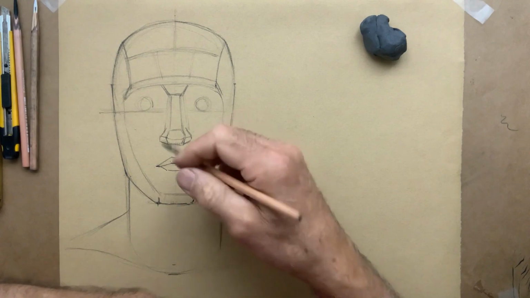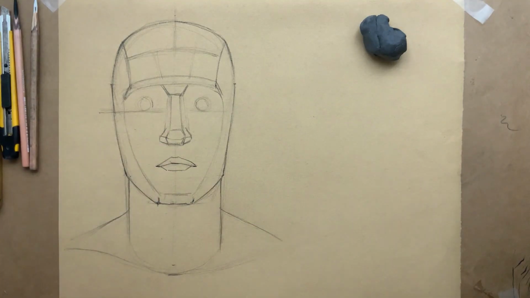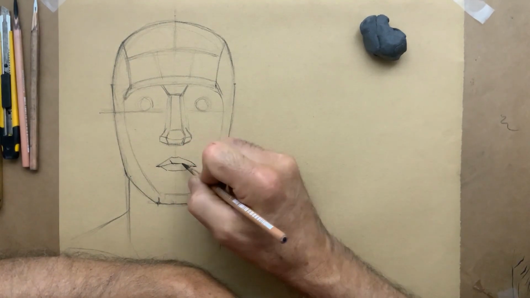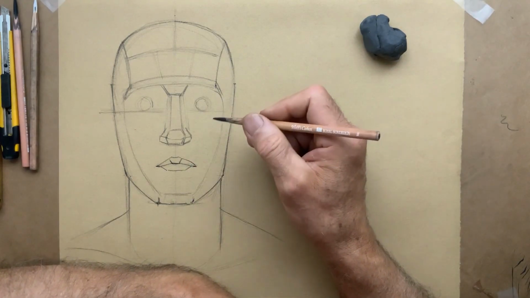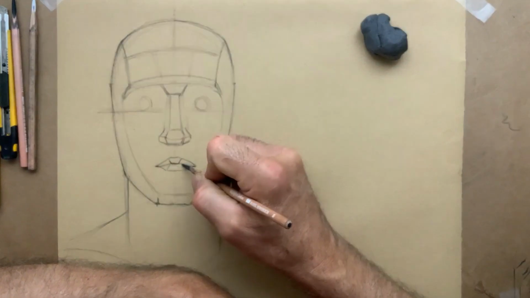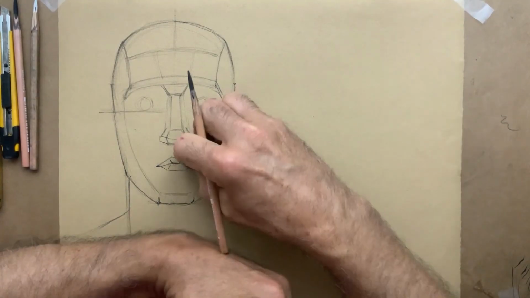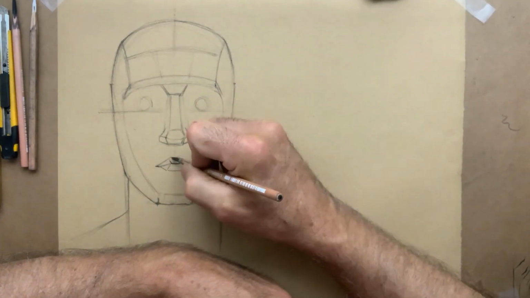So the whole thing, we want the whole thing to be very planimetric, right? Very, very three-dimensional. So then what we can do, and this lip's a bit too wide, right? Here.